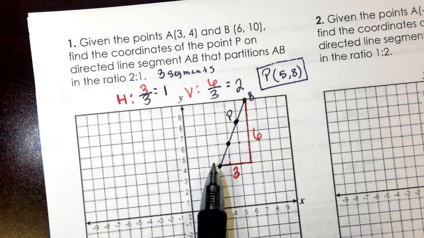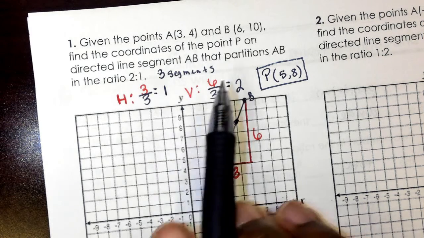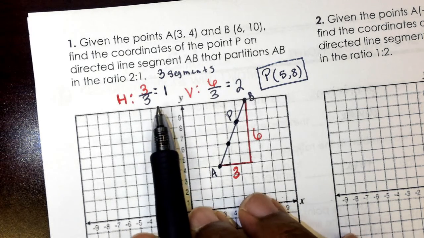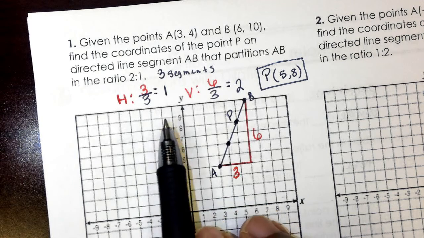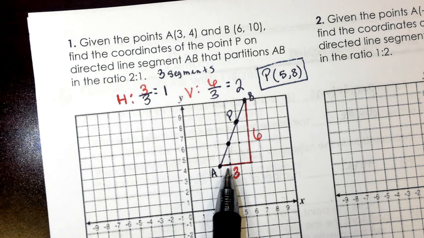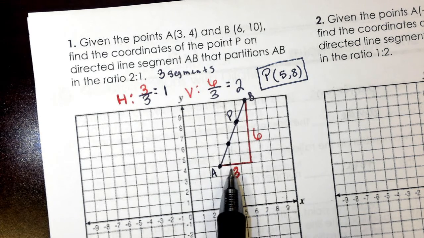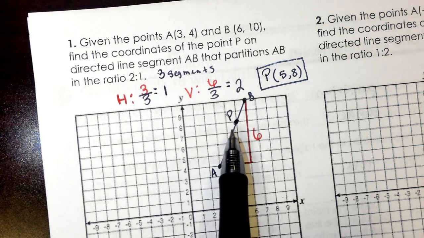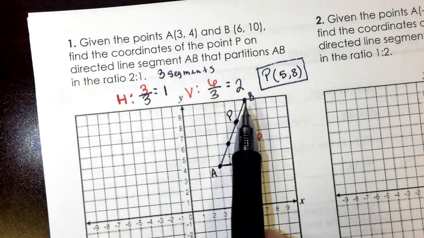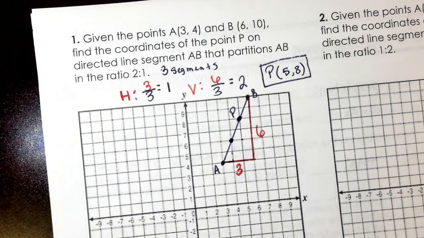Yeah. So we're going from A to B. Understand the partitions happen from A to B. So it's just telling me how far to walk. Over 1 to the right horizontally, up 2 vertically. Because I'm going from A to B, so it has to be that kind of walk. You feel me? So over 1, up 2, over 1, up 2, over 1, up 2 would have landed me on my other point. So this is my splits.